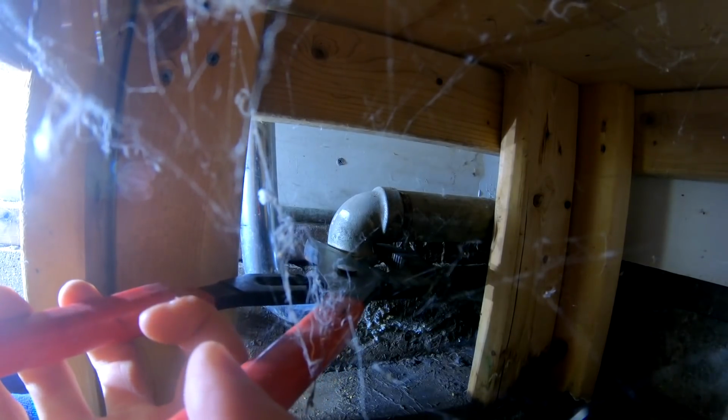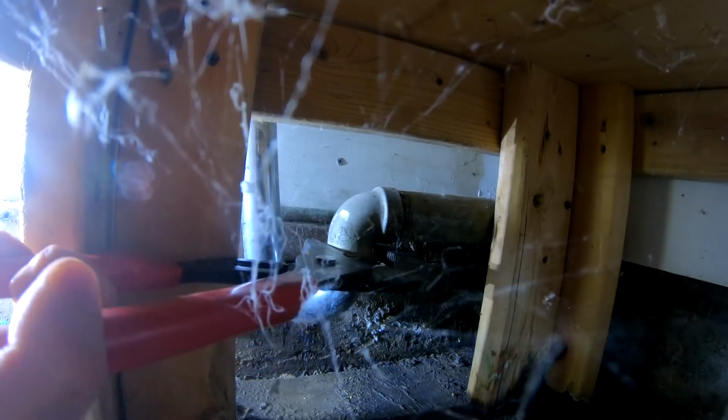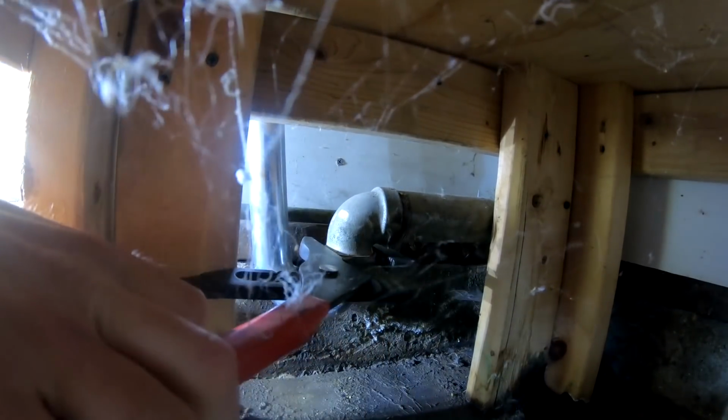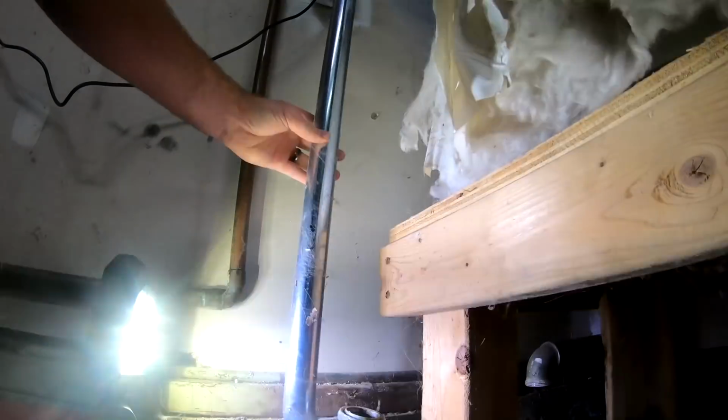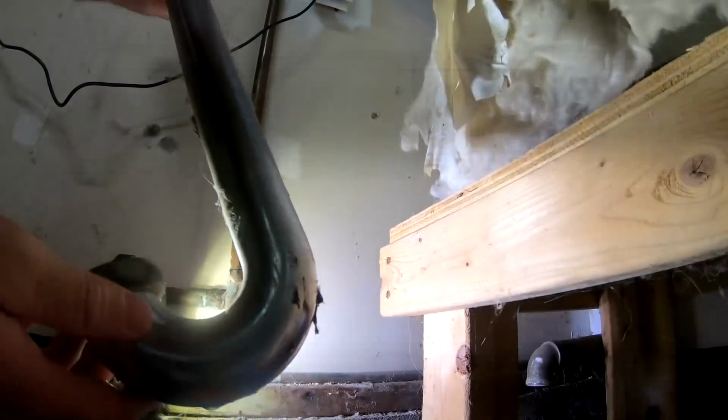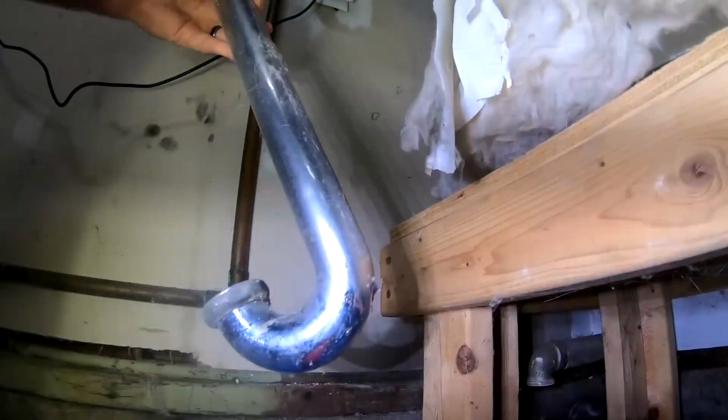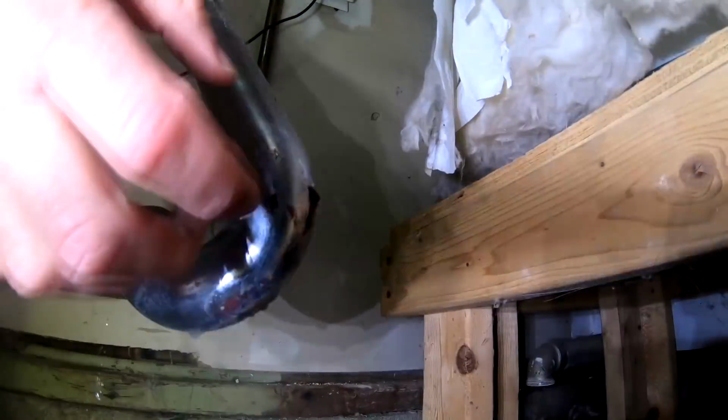I don't know if you could see that or not, but we're going to take that off and replace it with some ABS. There's our hole in it right there.